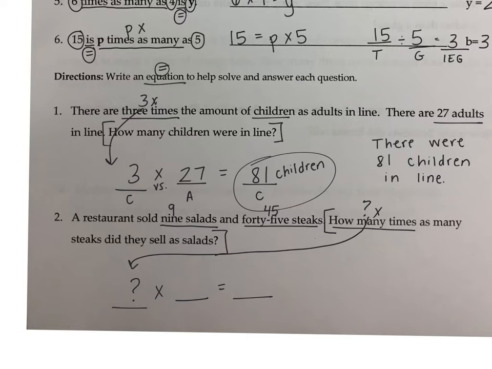Then I'm going to need to go ahead and label. So I have the number 9 and 45. 45 is going to go on my end because it is my bigger number. I'm going to label this steaks. I'm going to have to actually write it because salads also starts with an S. I know if steaks comes at the end, it also has to come at the beginning.